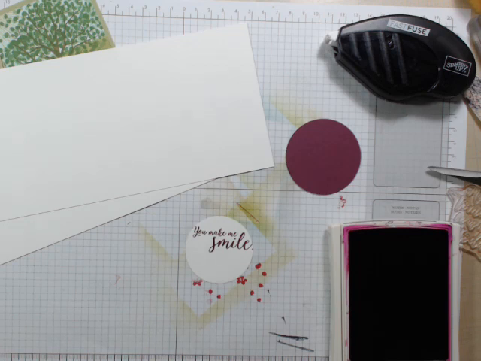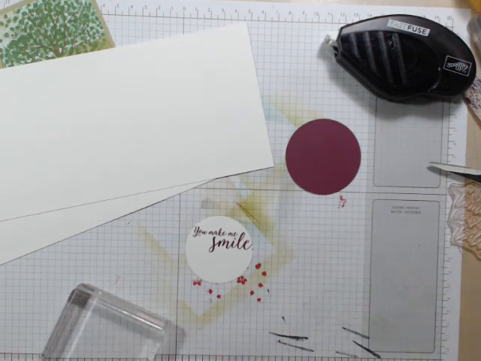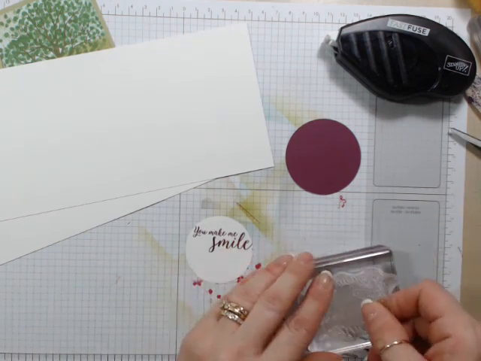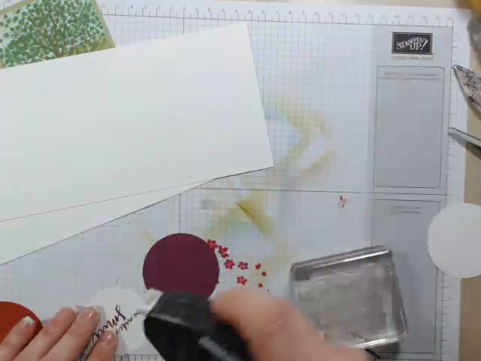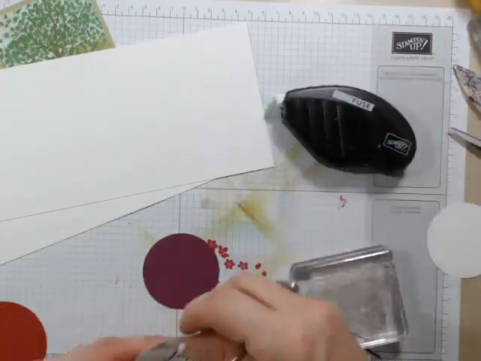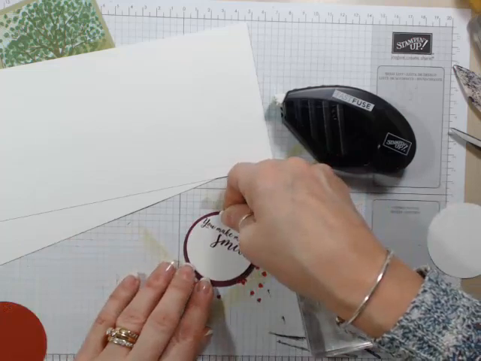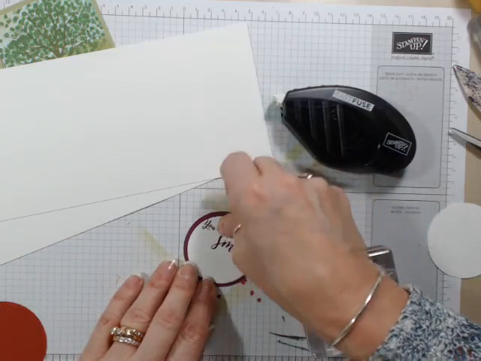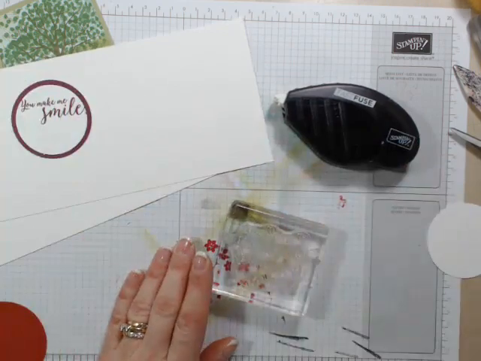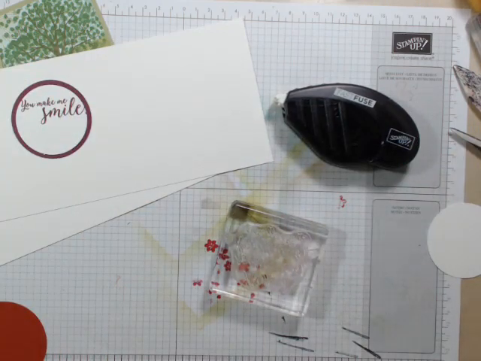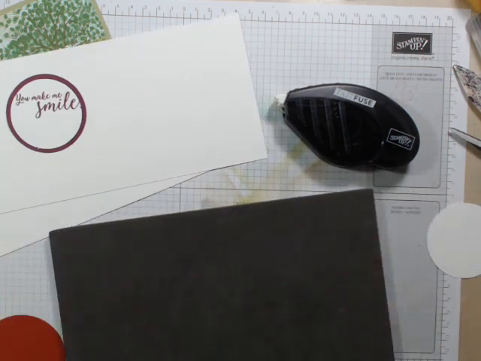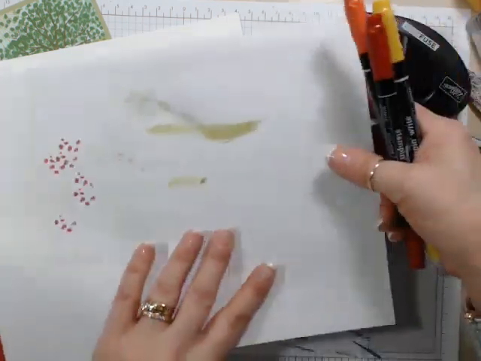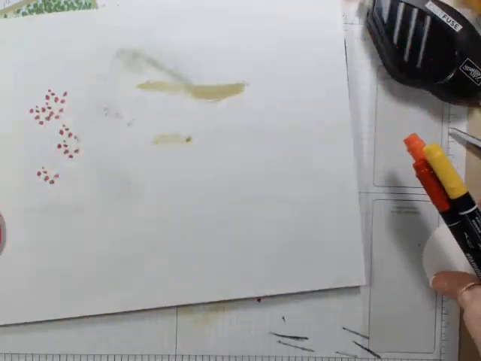Now the next one is a little bit tricky. Here's my, okay, this goes with this. Let's mount that together right now. And this is on Rich Raspberry. Okay, this here, I'm using markers. And I need my foam. Can you still see there? Yes? No? Here we go. Okay.